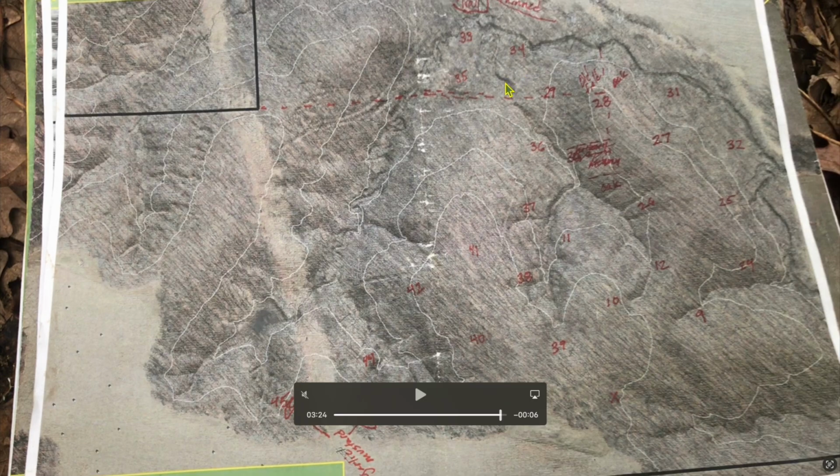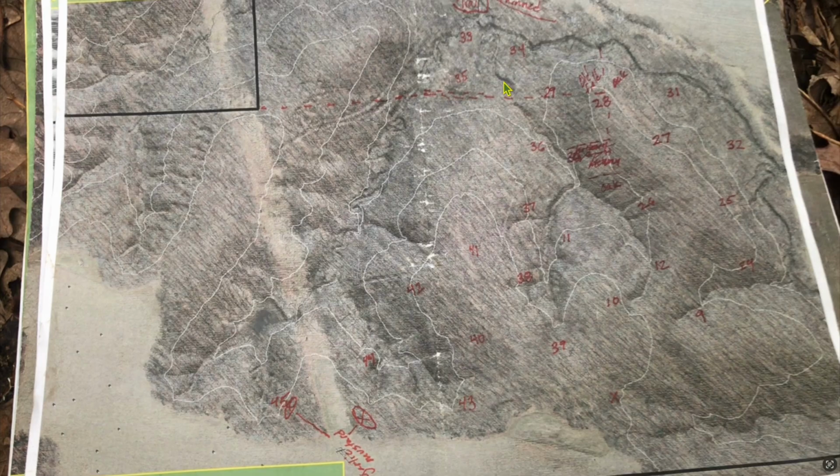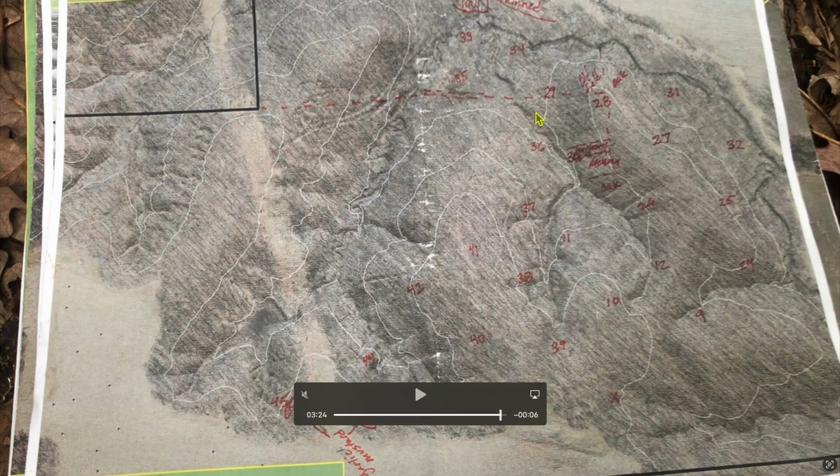Right here, it's probably 30 to 50 feet wide. Anyway, these gullies are big, and they're a big problem on this farm that we're trying to work on. But yeah, so back to this big field here, this big ridge, this big landscape ridgetop.